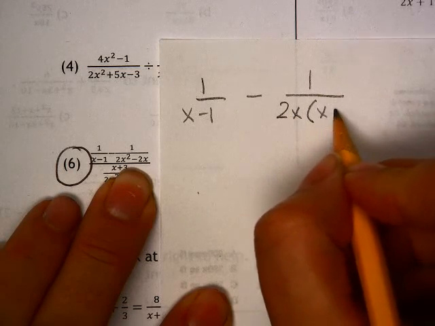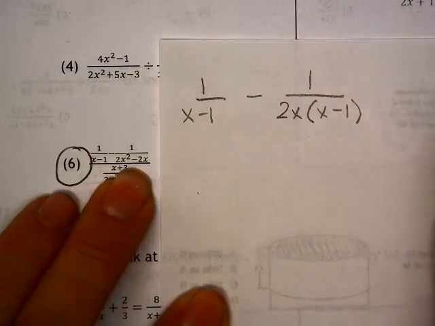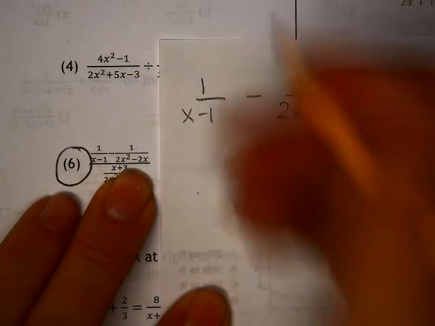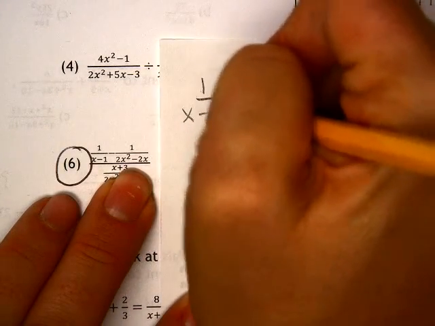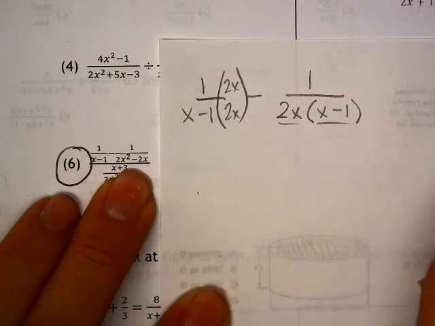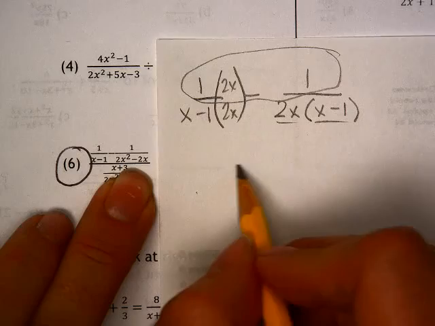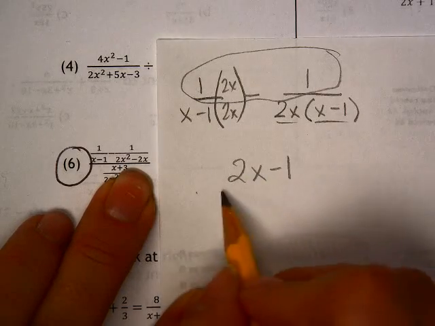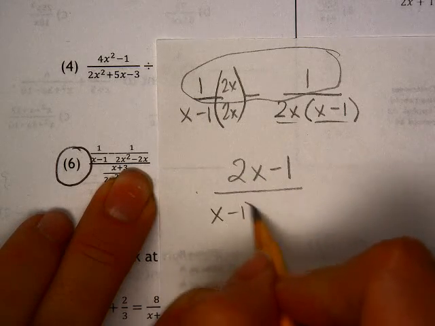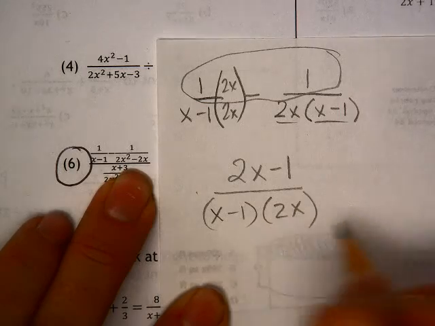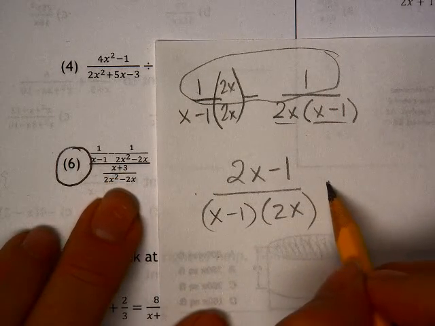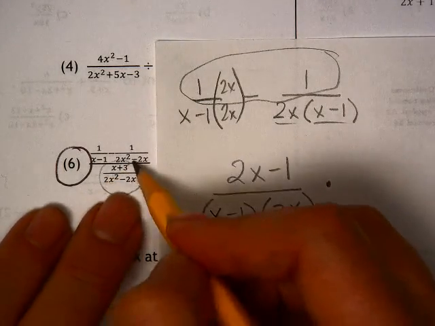I'm left with x minus 1, which is great, because then that means that this just needs to be a 2x and a 2x to make these guys the same. So my numerator is this, 2x minus 1, and my denominator, I go ahead and leave it factored. Then I'm going to multiply it by the reciprocal of this.